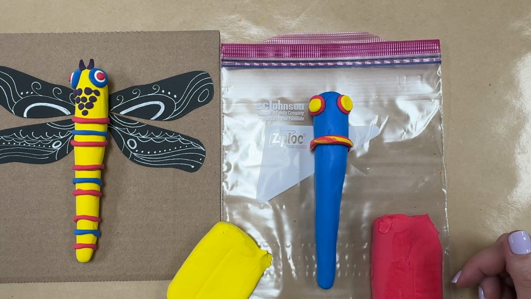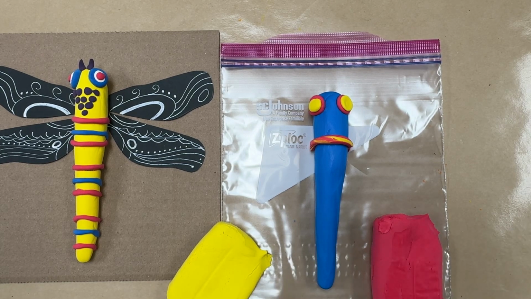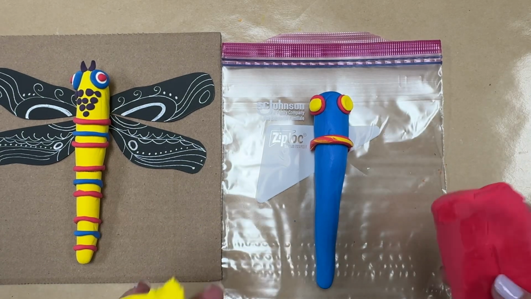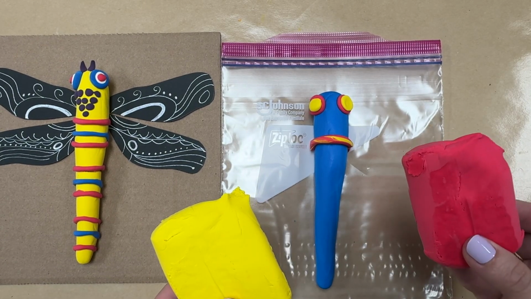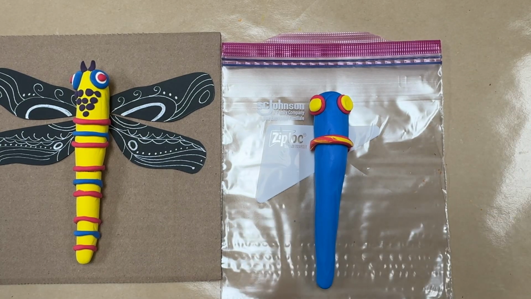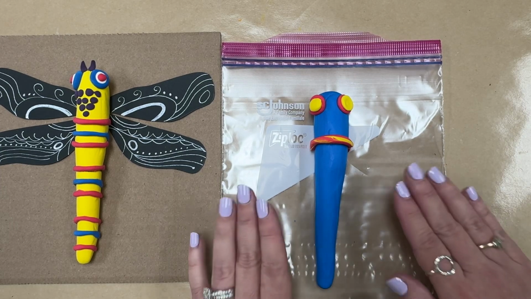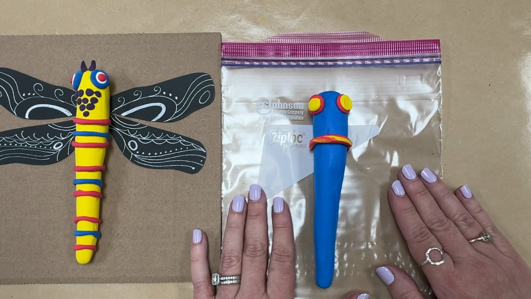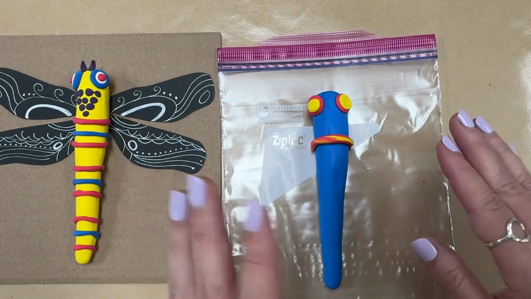I would love for you to be creative and come up with your design for your dragonfly, because we don't want them to all look the same. So teachers, remember, put this leftover Model Magic in Ziploc bags. The other kids in other classes as they come can use it. So once you have finished your dragonfly's body how you like it, you will leave it on the top of this Ziploc bag with your name on it to dry somewhere.